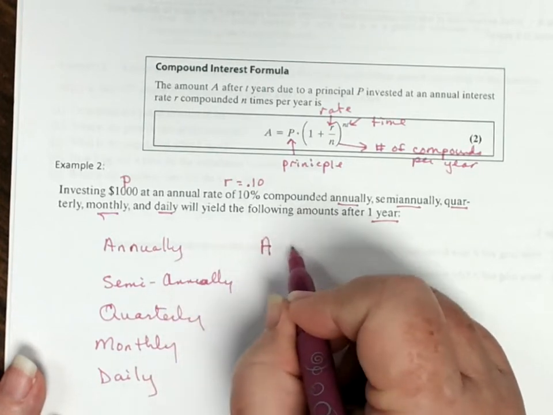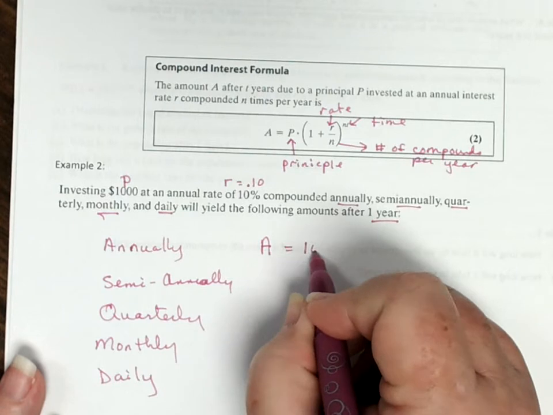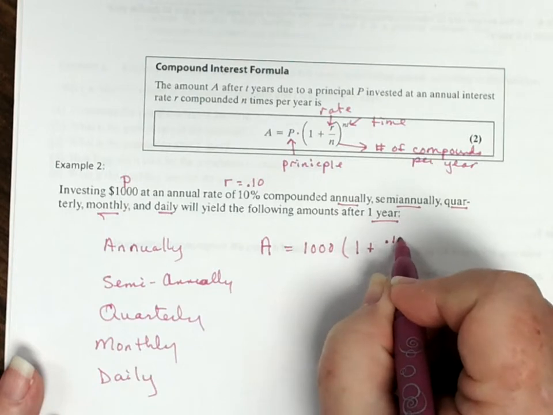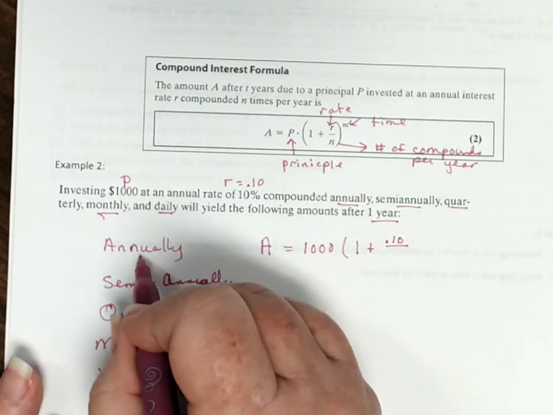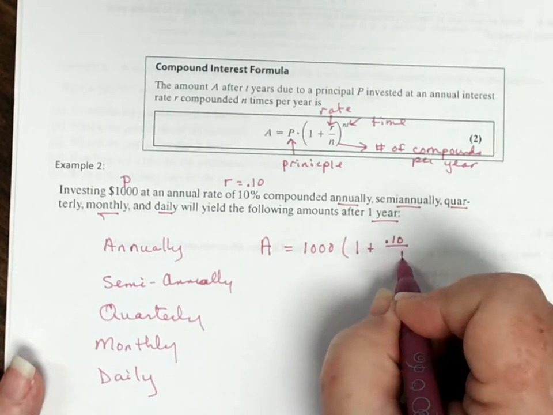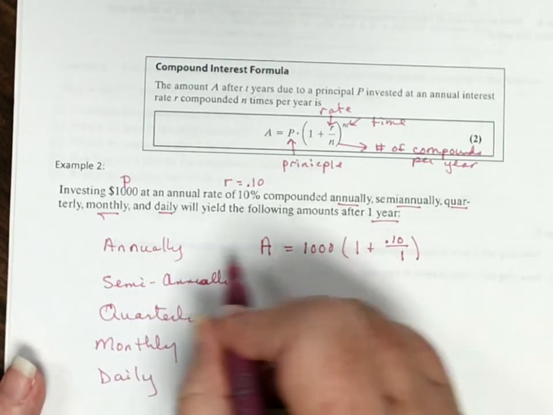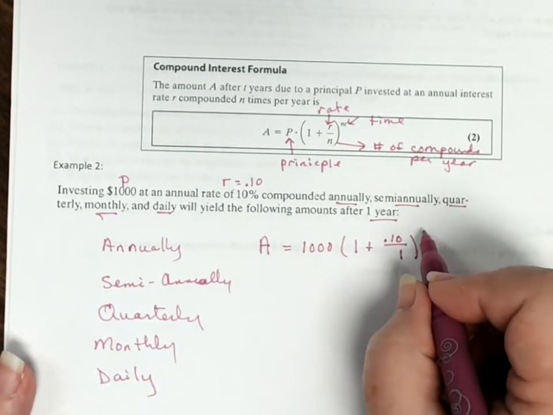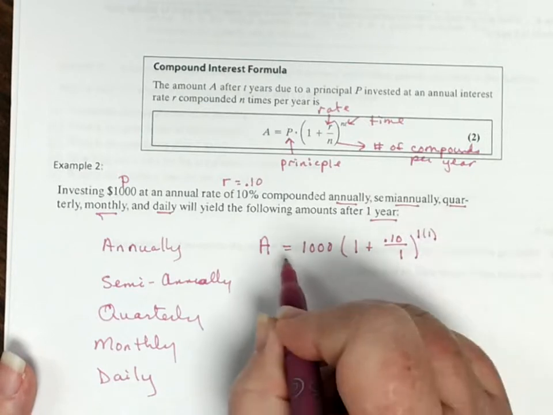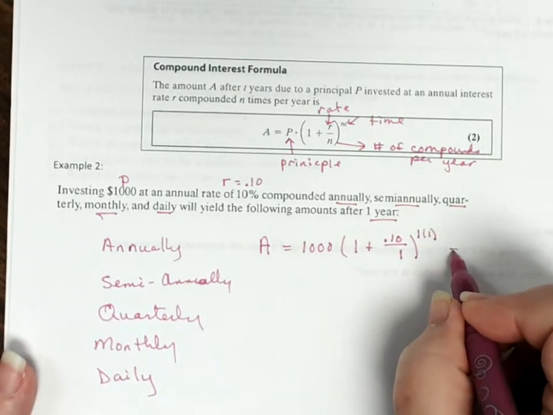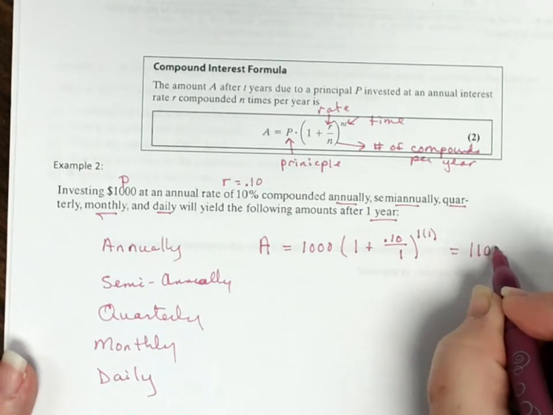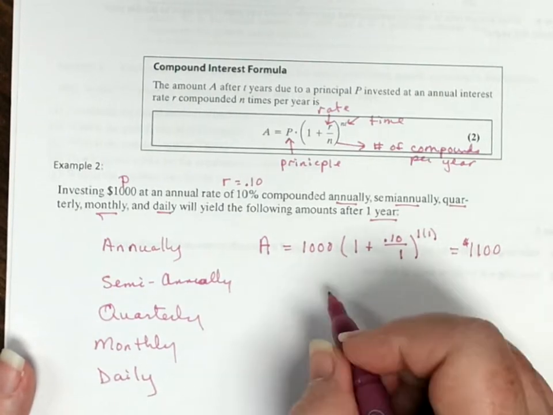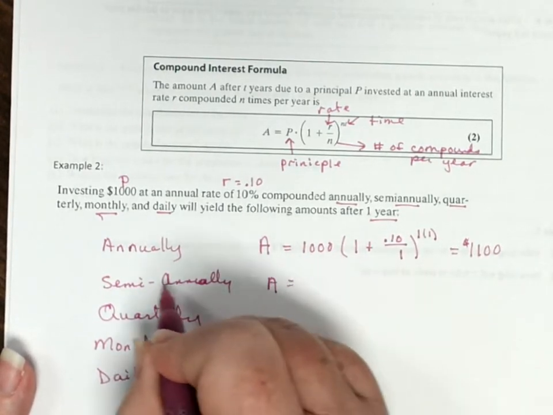Annually, how much will I accumulate at the end of the year? I'm putting in $1,000. I'm going to do 1 plus the rate, which is 0.10, divided by the number of compounds per year. Well, annually is just 1 compound per year. That's basically looking at a simple interest for 1 year. Now, it would be different if it was multiple years, but we've got 1 compounding, 1 year, so we're just doing basically simple interest. And we find out that we're going to earn $1,100. At the end, that's how much money we will have. We earned $100 in interest. We have $1,100.